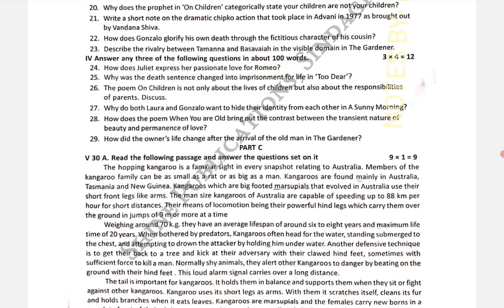Write those things. How did the owner's life change after he hired the old man, the gardener? The old man, after a long walk, came into this garden. They had a little discussion. The owner hired him and he settled down. He was well versed in agriculture. Like that, you keep writing, practice the answer, and you can write a good answer from here.